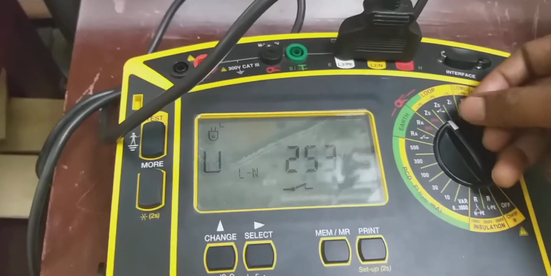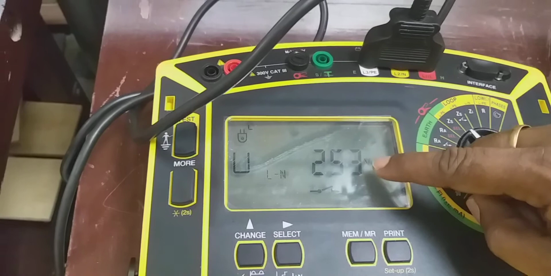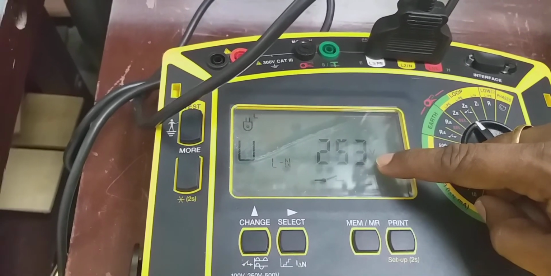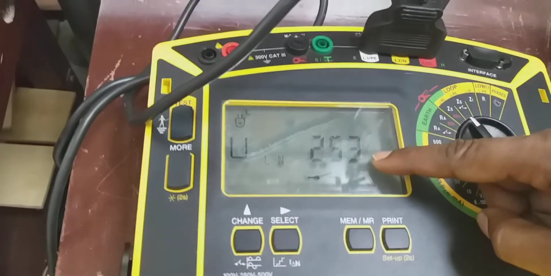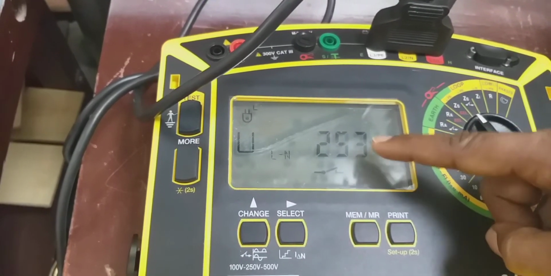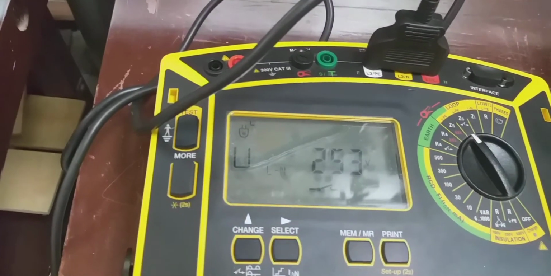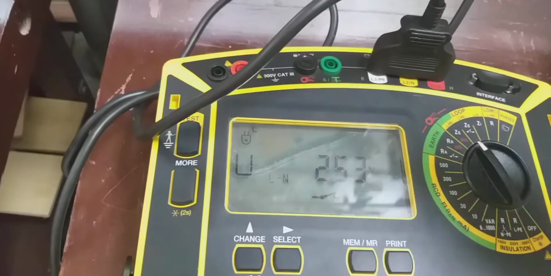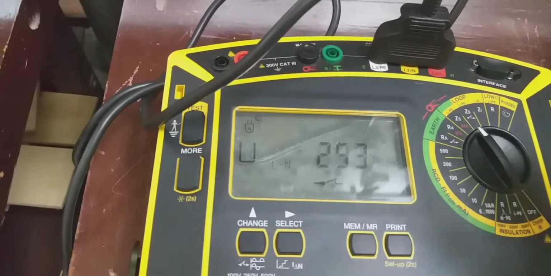When you keep this in the ZS closed switch position, you can see the single phase voltage appearing here, that is 250 volts in the line. This means the supply is coming to the installation tester. If it is showing 0, that means one of your protective devices, or maybe the main switch itself, is not switched on properly. So now let us conduct the test.